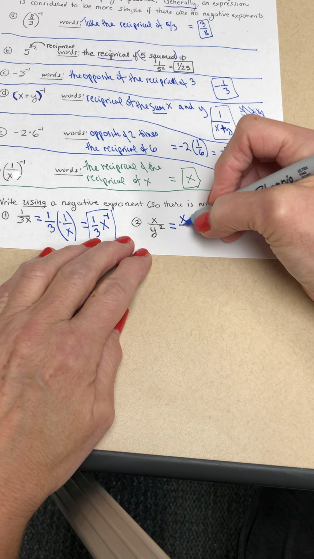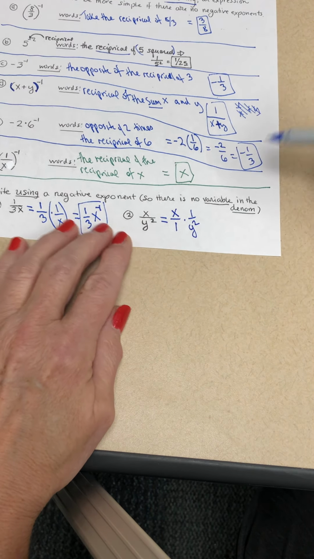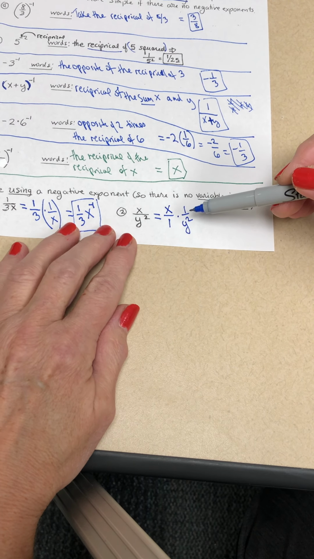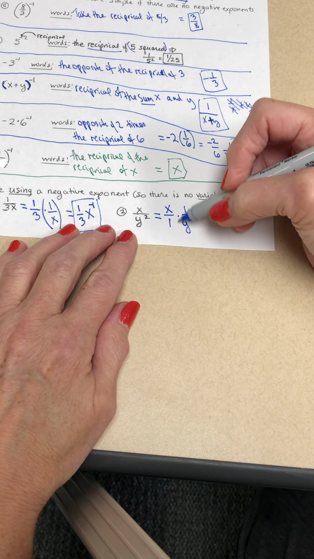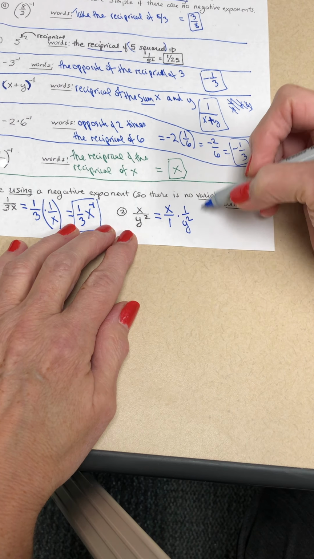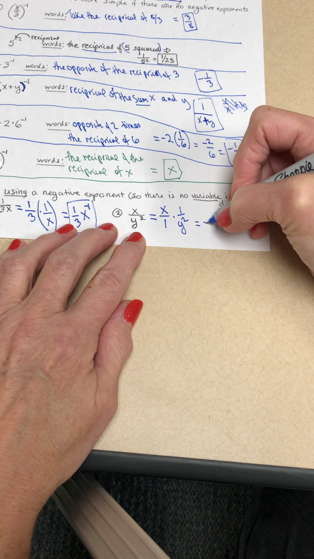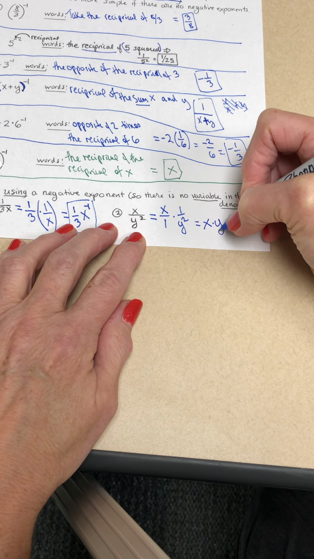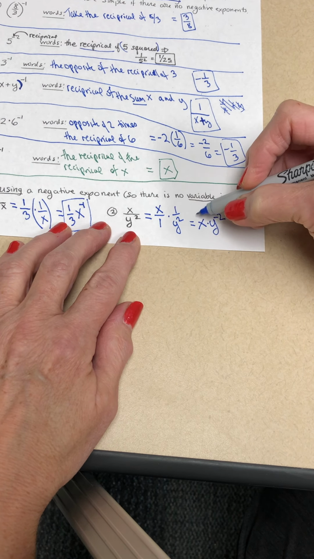One thing you want to realize that helps is this can be broken up as x over 1 times 1 over y squared. The y squared's in the denominator, so it's like you took the reciprocal of y squared. So why don't I write it that way? x times y to the negative second, which means the reciprocal of y squared. And there you go.